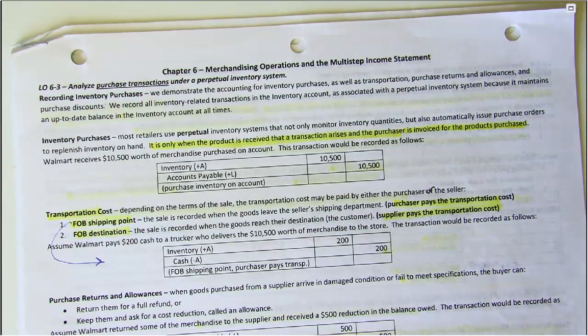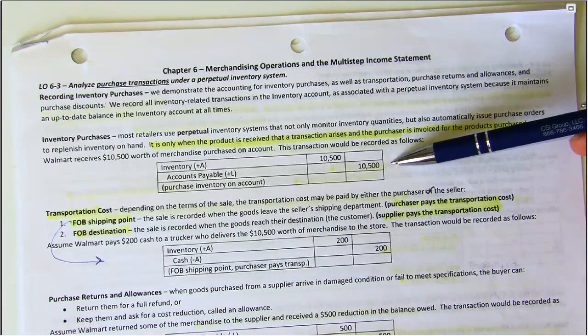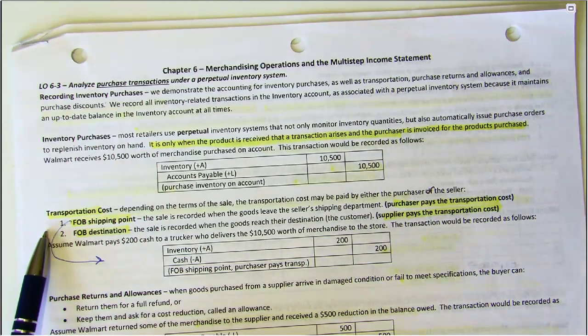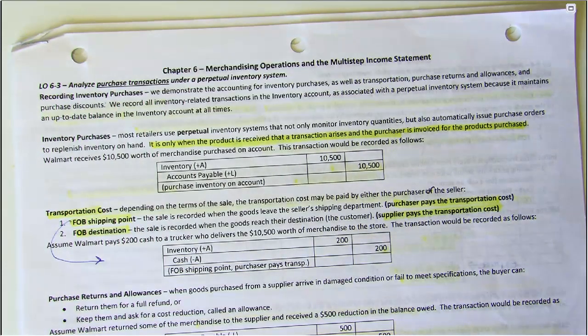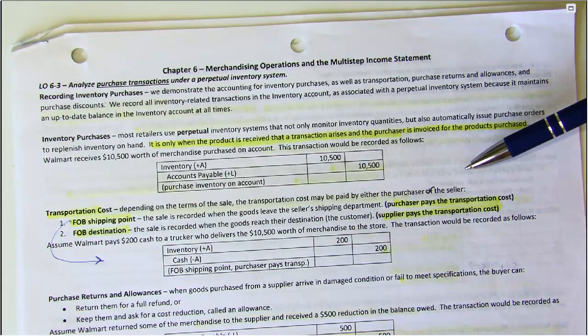You may wonder, when should you record this purchase? Well, it depends upon when delivery is made. And the way we determine delivery is through transportation terms. So let's talk about those. The transportation terms determine not only who pays for the transportation costs of getting the merchandise to the merchandising company, but also who owns it when.